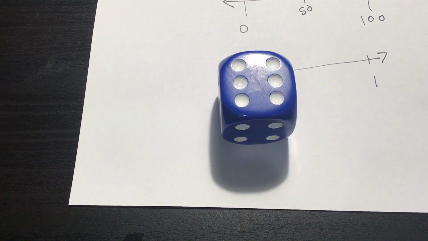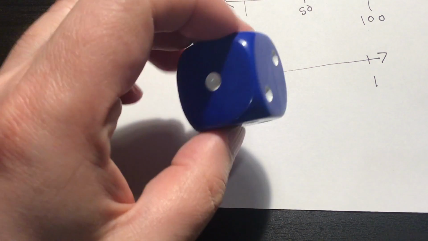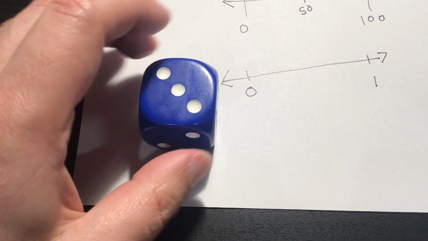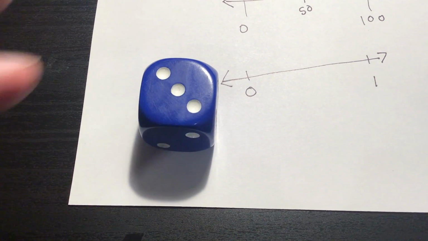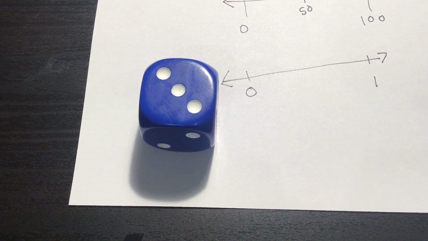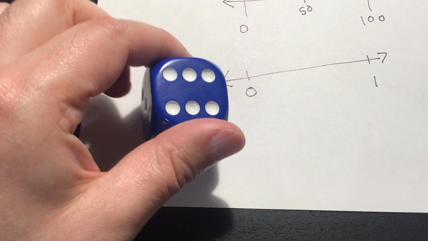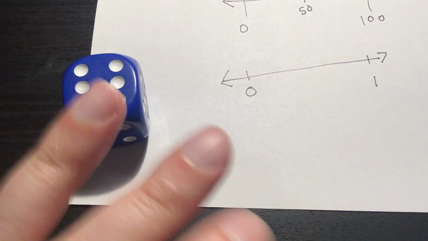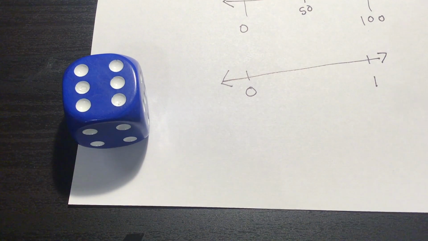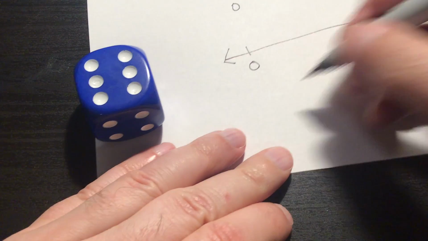So if I was to roll this dice, and it's just a regular dice, there's no tricks, okay? Regular 6-sided dice. If I was to roll that, something's going to happen. Okay, what's going to happen? I don't know. Maybe a 3 comes up. Maybe a 6 comes up. Okay, but everything that could happen is in between 0 and 1. And here's what I mean by that.